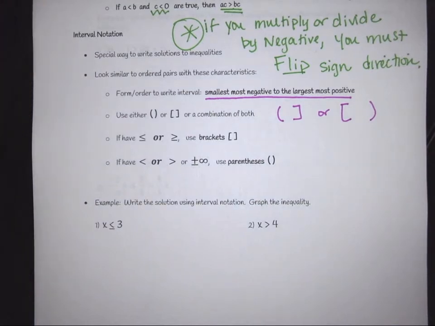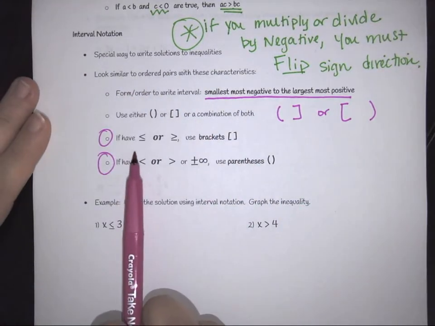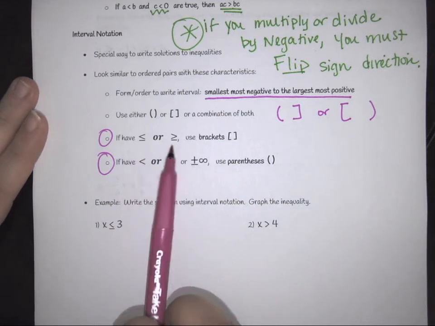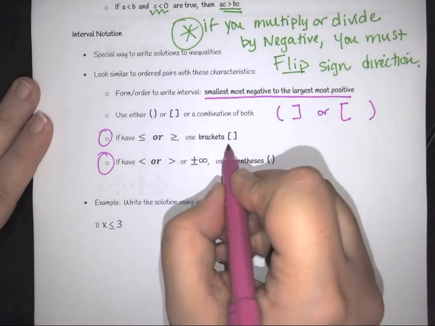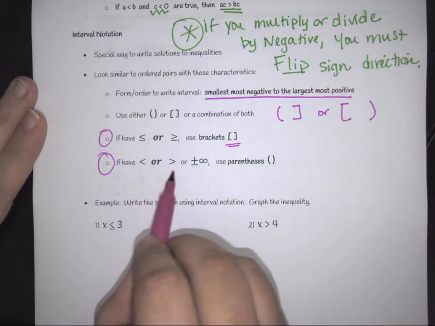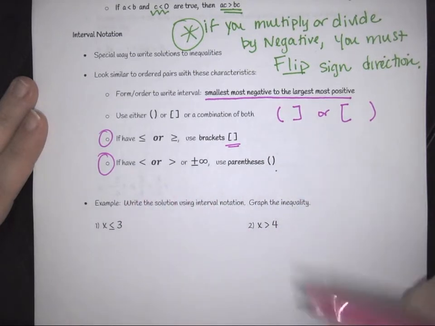Now, you have to be able to determine what means parenthesis and what means bracket, and we have a definition for that. First and foremost, if you have an equals to, so less than or equals to, greater than or equals to, then you're going to use the brackets. However, if you don't have equals, so notice there's no bar under the bottom, then you're going to use parentheses.